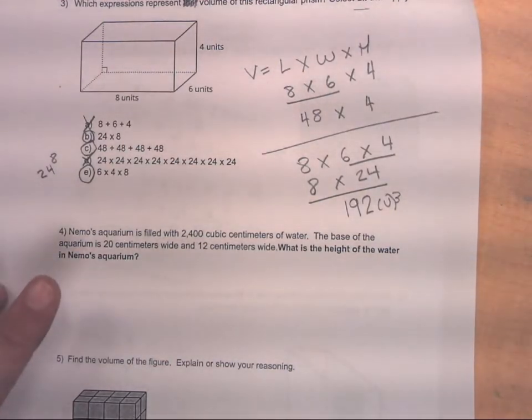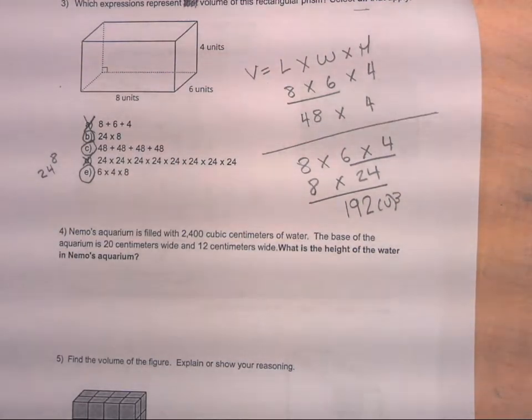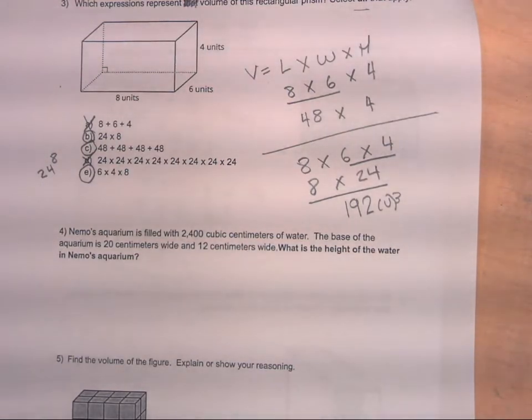Anyway, the question reads, Nemo's aquarium is filled with 2,400 cubic centimeters of water. The base of the aquarium is 20 centimeters wide and 12 centimeters wide. Now, this was another typo I made.